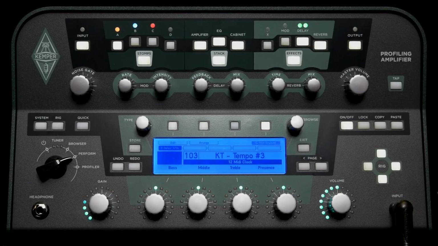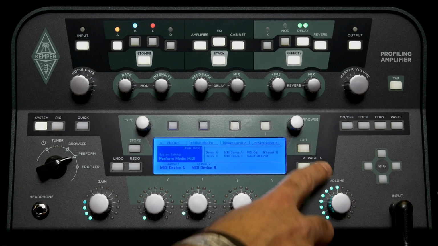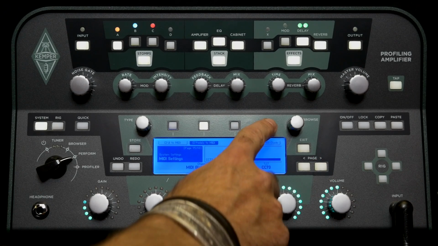Conversely, the profiler can also send MIDI clock signals to other devices, and then these will sync to the tempo entered in the rig. To activate the Send MIDI Clock function, press the System button and navigate to the MIDI Settings page. Then press Soft button 4 to activate the Send MIDI Clock function.